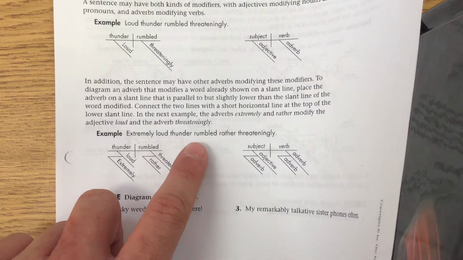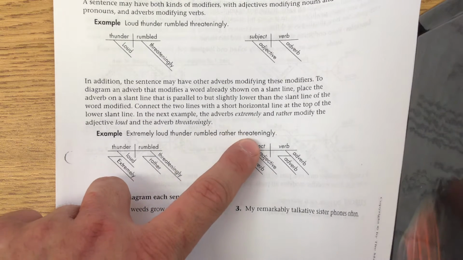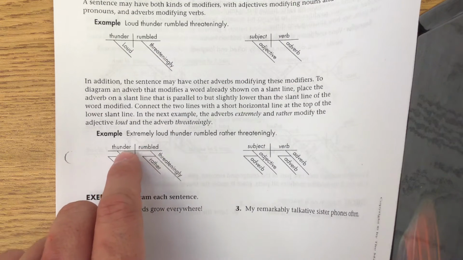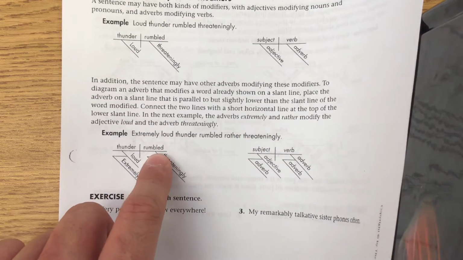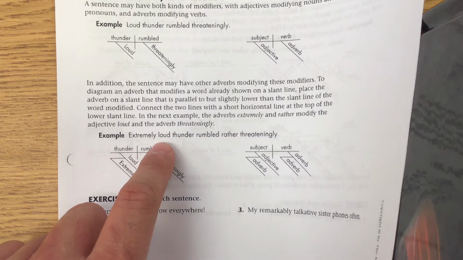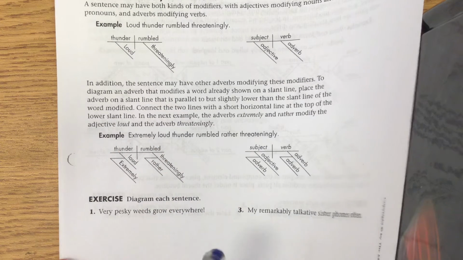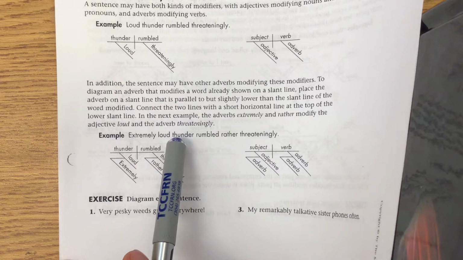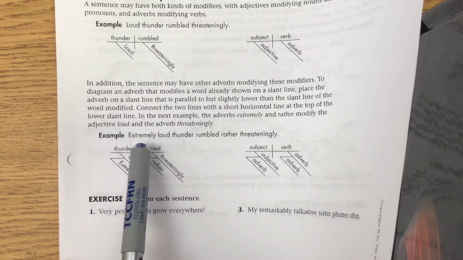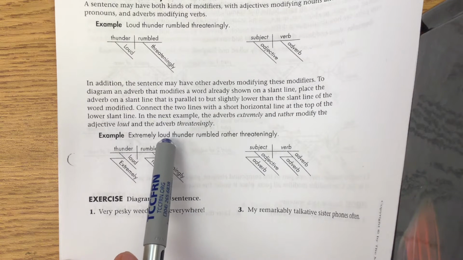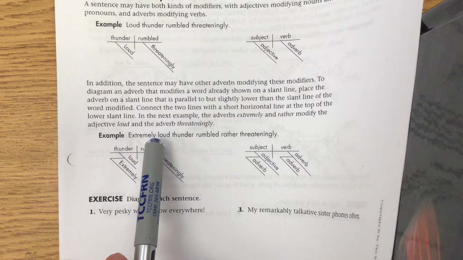Extremely loud thunder rumbled rather threateningly. So loud still modifies thunder, threateningly still modifies rumble. However, we have extremely loud. And if you guys are drawing your arrows like I showed you, you would notice that extremely does not modify thunder. Extremely thunder doesn't make any sense. Extremely loud, it's modifying that adjective loud. So it becomes an adverb. Again, you see it has that ly on the end.